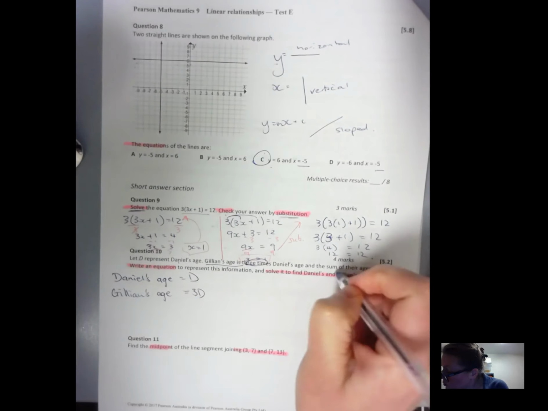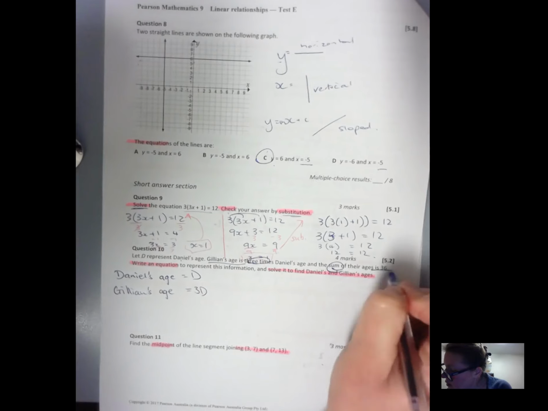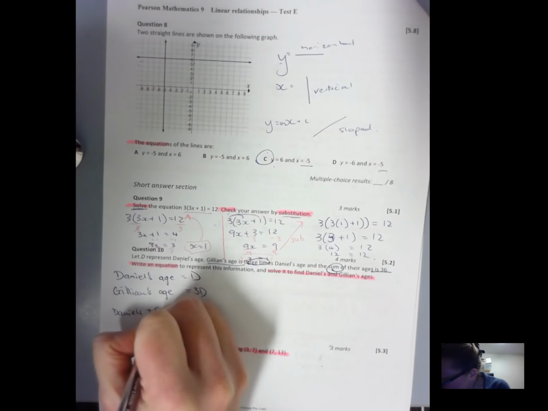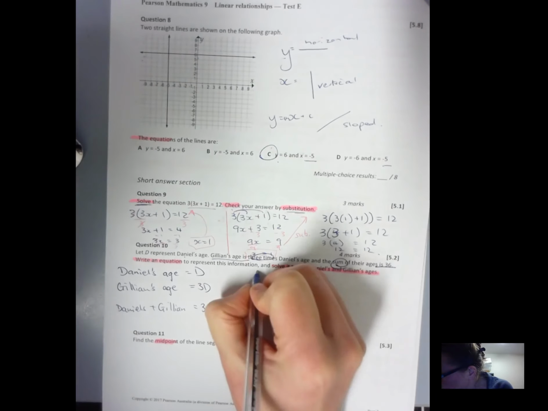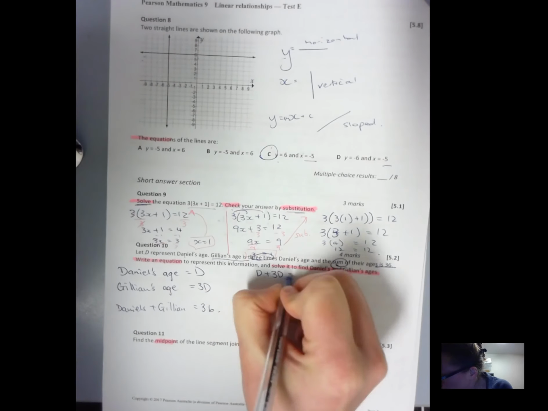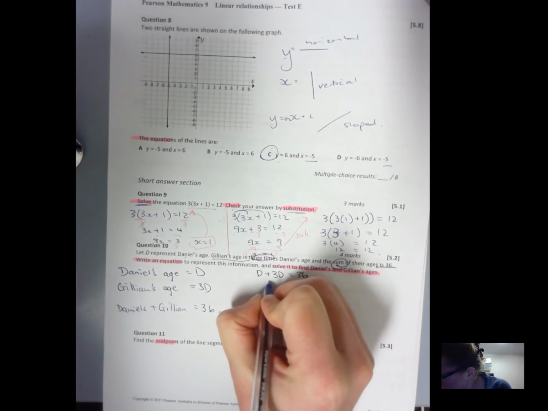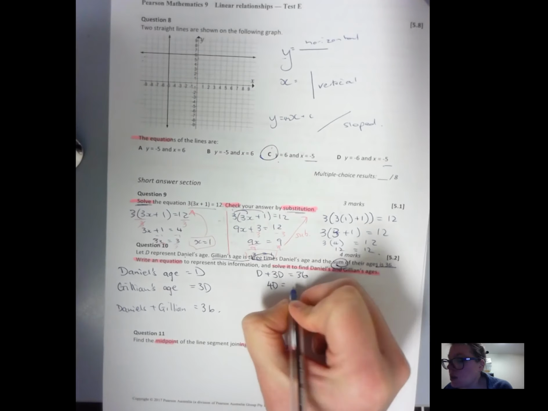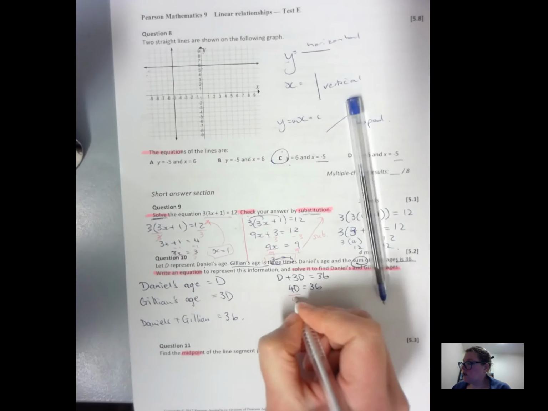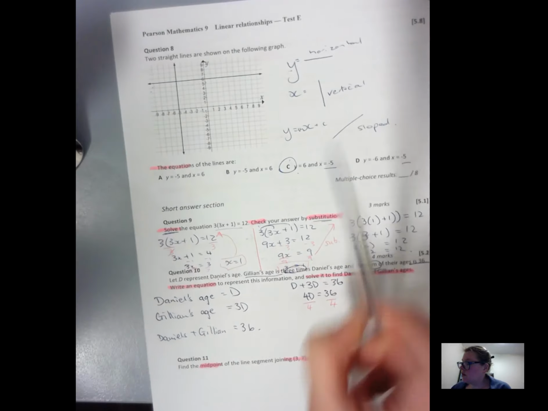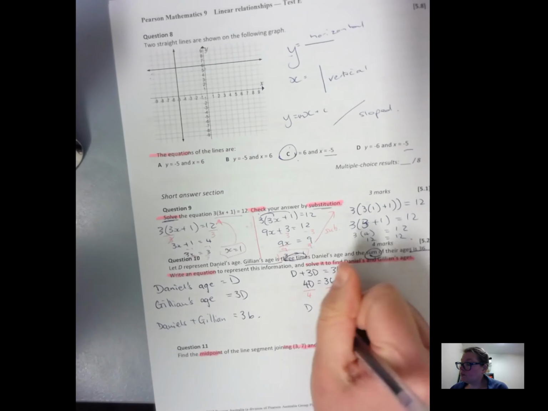The sum of their ages is 36. So we're going to have Daniel's plus Jillian's equals 36. So we substitute those in. We end up with D plus 3D equals 36. So simplify, 4D equals 36. Divide both sides by 4.